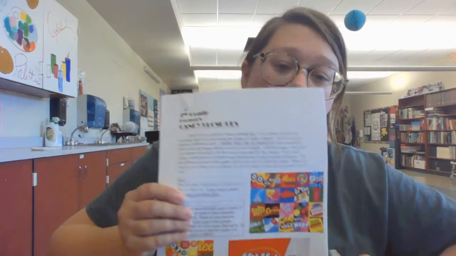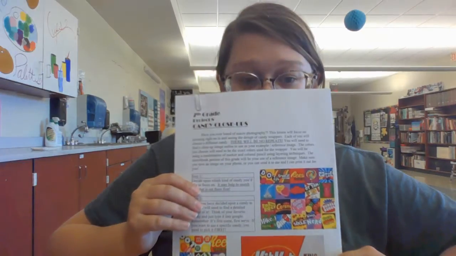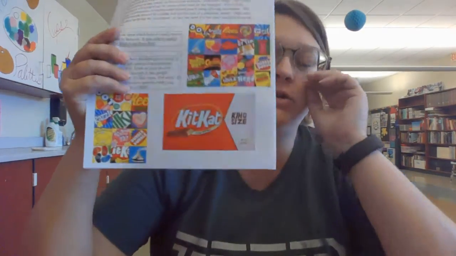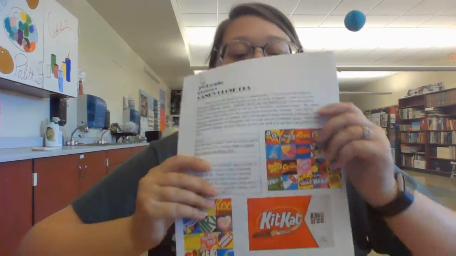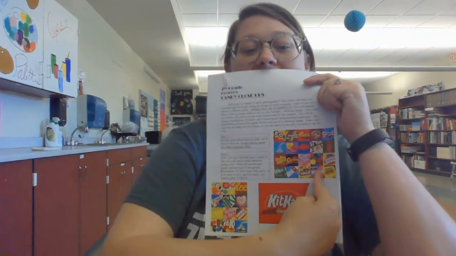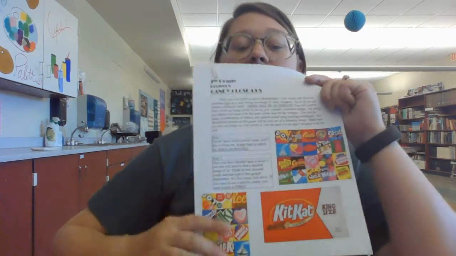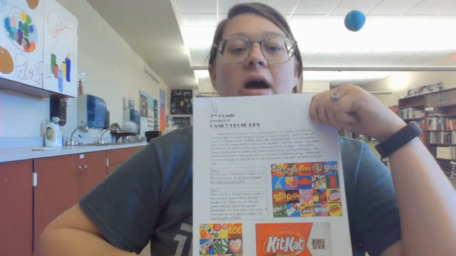Once you have your candy, you're going to research an image of it. So if I want to do a Kit Kat, you can choose to do the entire candy bar. It's harder to do that, but that's your choice. Live your dreams.